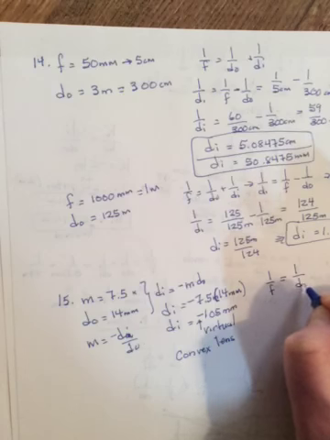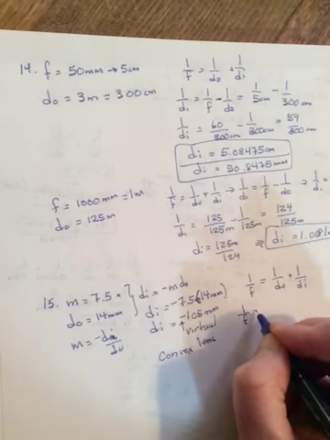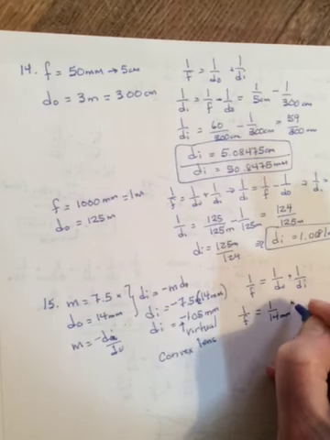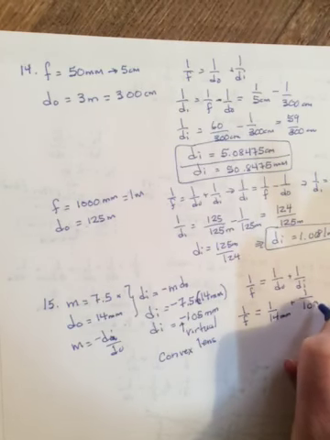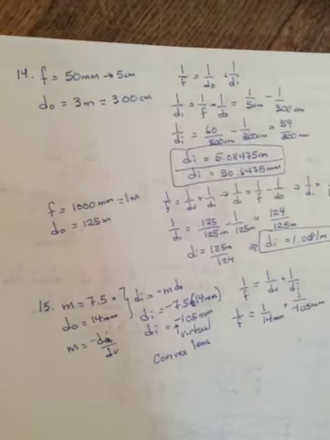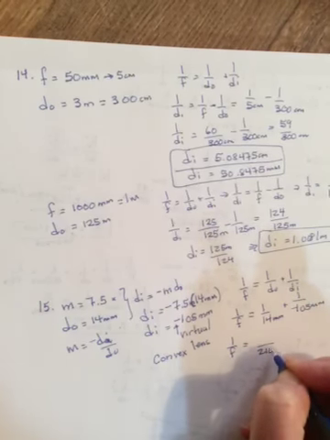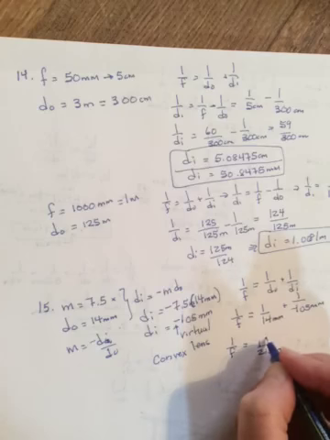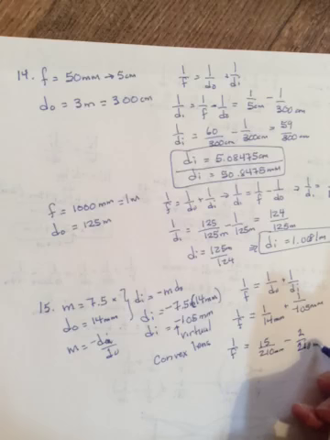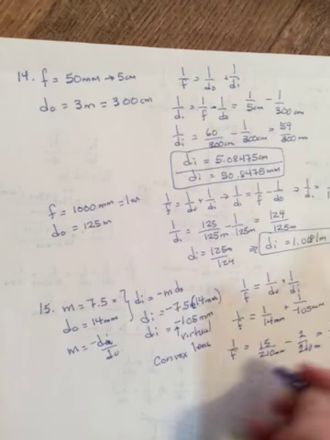So 1 over F is equal to 1 over DO plus 1 over DI. So 1 over F is equal to 1 over 14 plus 1 over 105, which is negative. Common denominator should be 210. 1 over F is equal to 15 over 210 minus 2 over 210, which is 13 over 210.